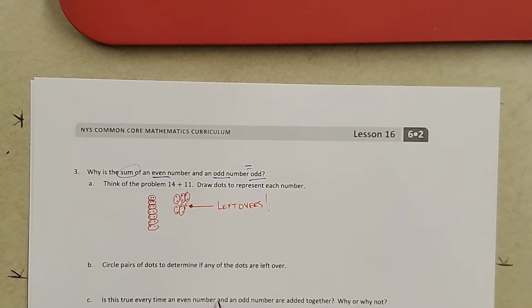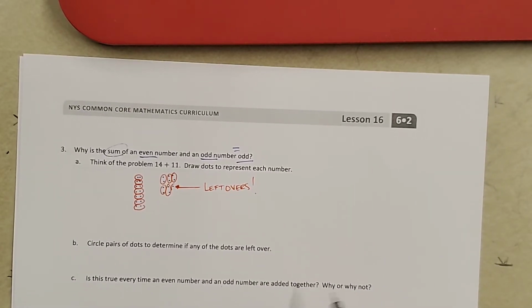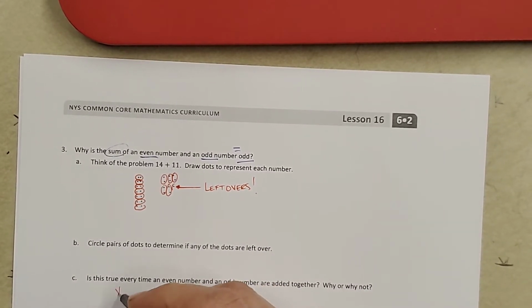Is this true every time an even number and an odd number are added together? I would think so. Here's why I think.